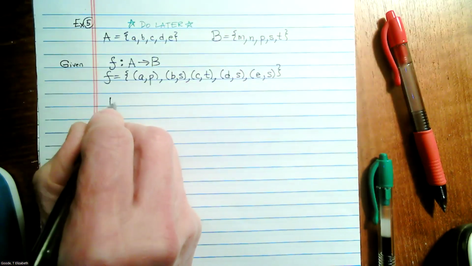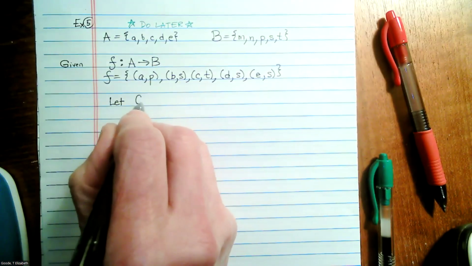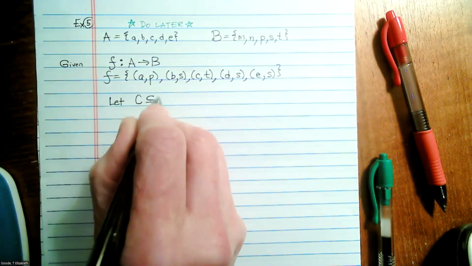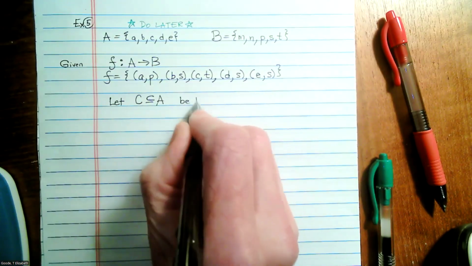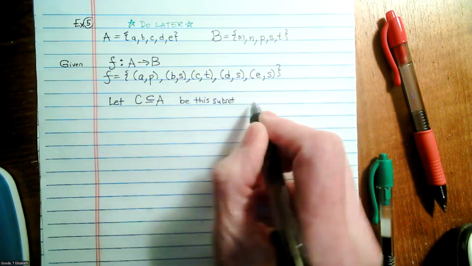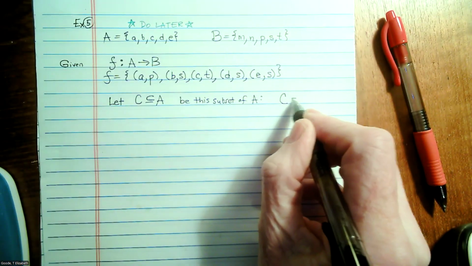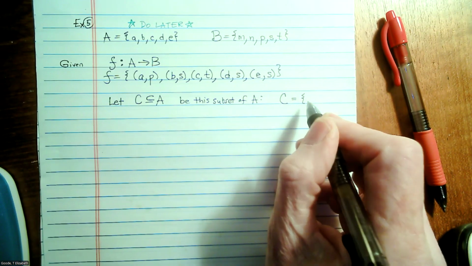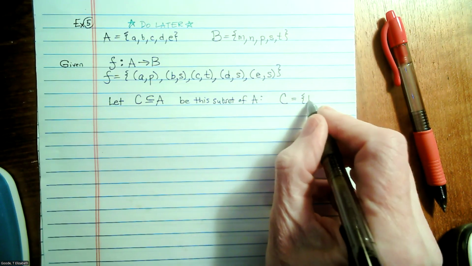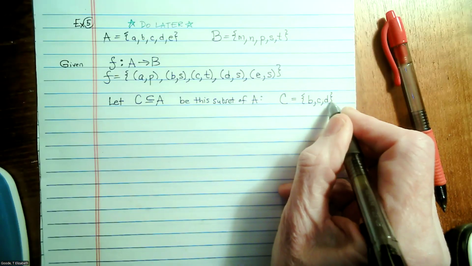All right, now we're going to define some subsets of A and B. Let C be a subset of A. C is going to be the subset that contains b, c, and d.